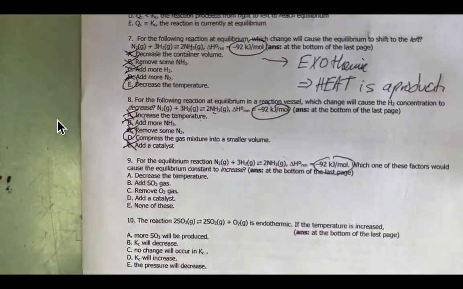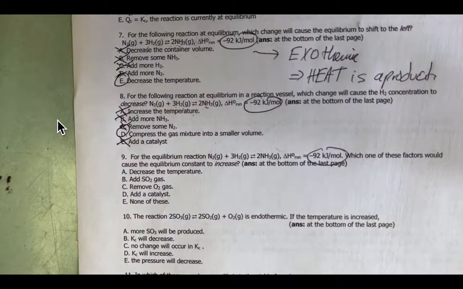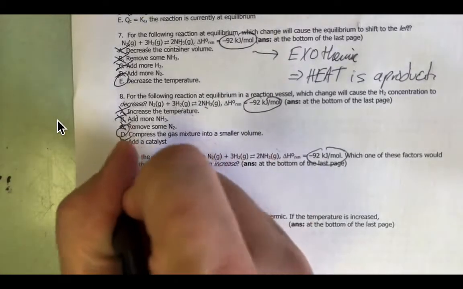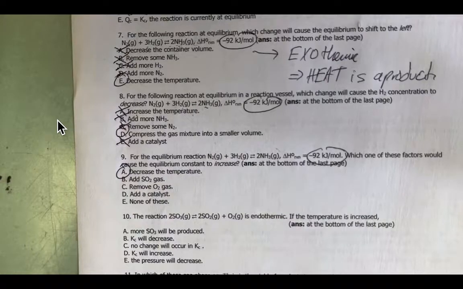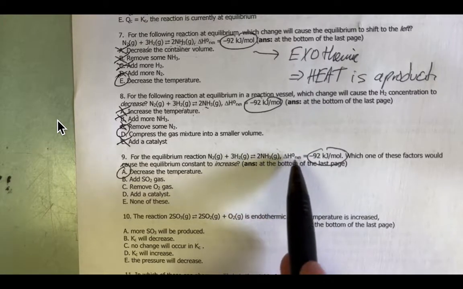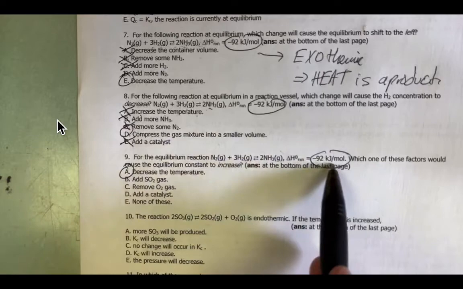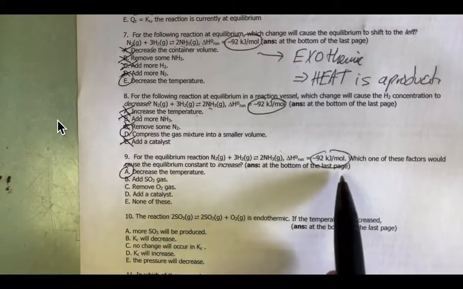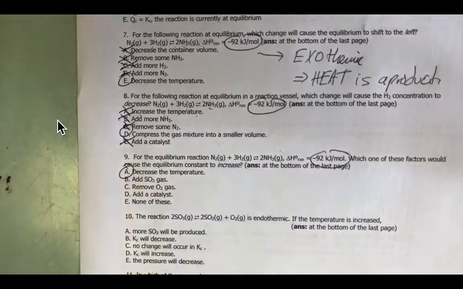So not a catalyst. The next one here, for the equilibrium reaction, again, which of these factors would cause the equilibrium constant to increase? Well, I don't have to think about this one too much, because temperature is the only thing that can affect the equilibrium constant itself. Let's see if we agree. Heat is a product. If I pull that heat out, it will make the reaction go to the right, so it will increase the Kc. So yeah, that all makes sense.